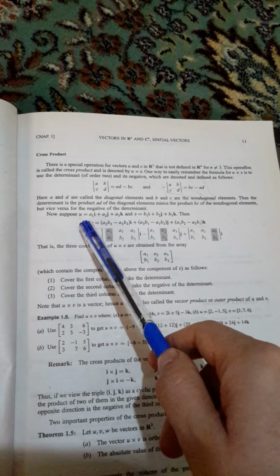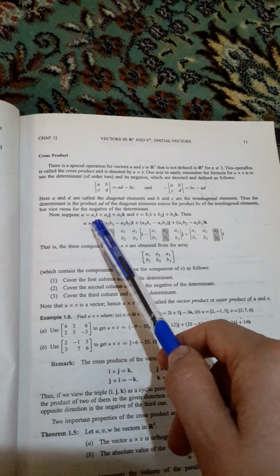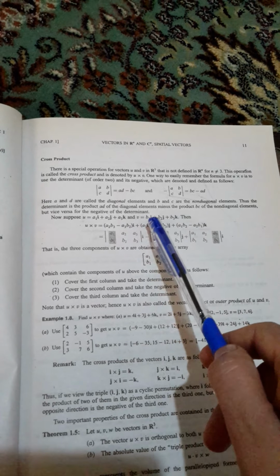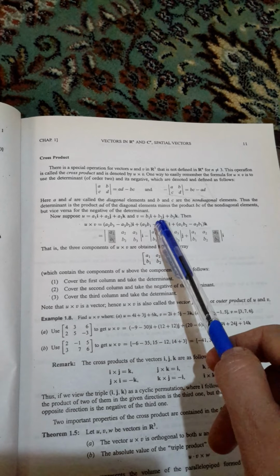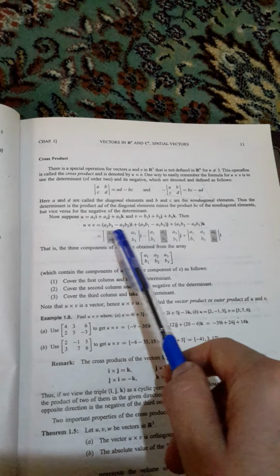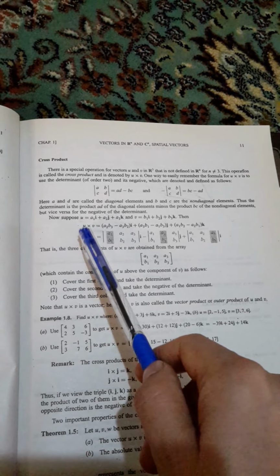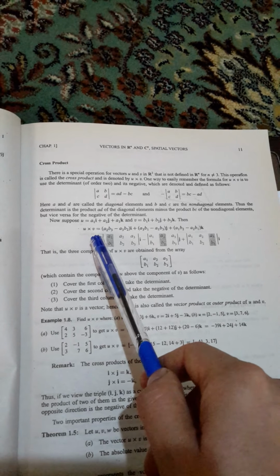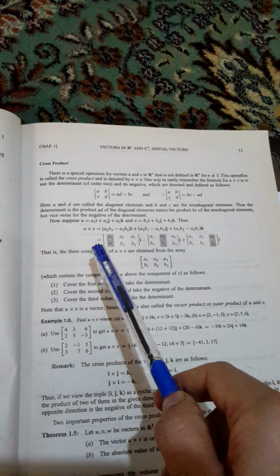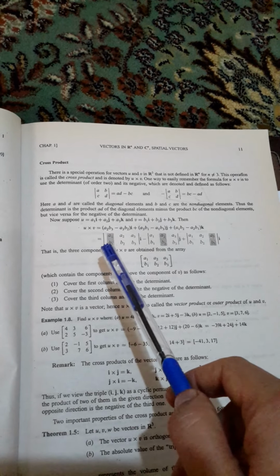Suppose we have vector U, which is A1 i plus A2 j plus A3 k, and V is equal to B1 i plus B2 j plus B3 k. Then their cross product U cross V we are taking as the determinant.